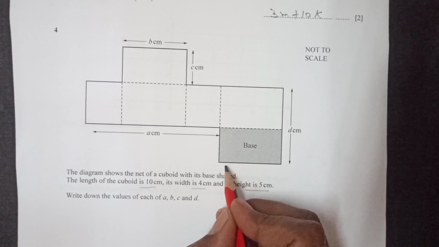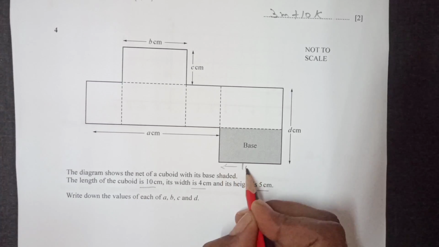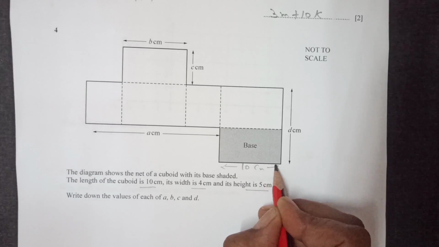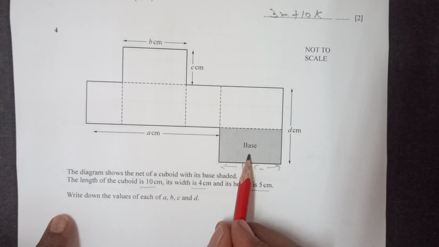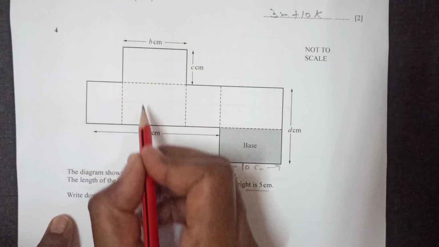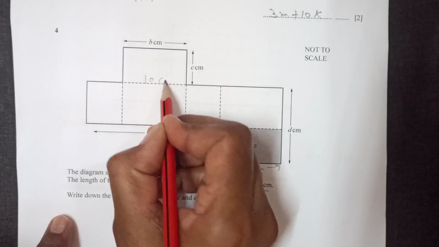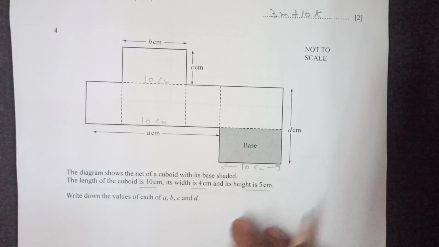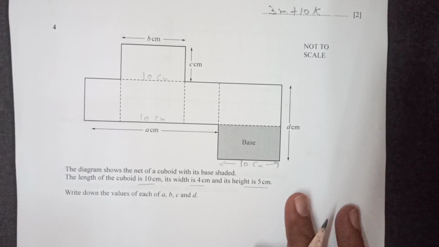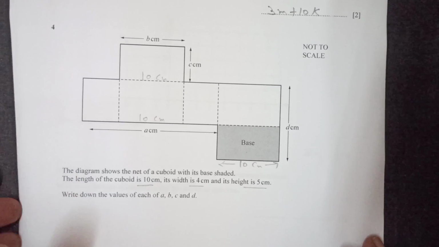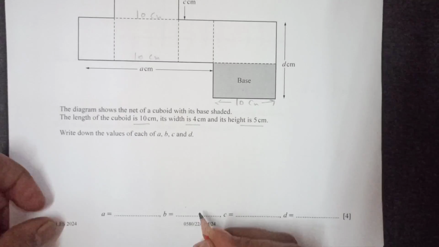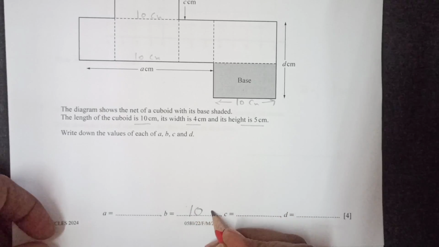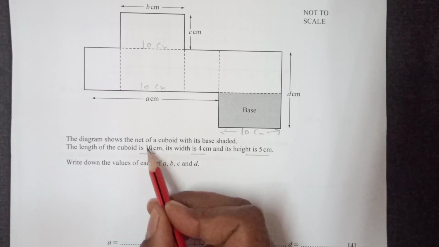Base, this will be the length which is 10 centimeters, right? So B, this is 10 and this is also going to be 10. This is also 10 centimeters, right? So the value of B we have here is 10 centimeters.